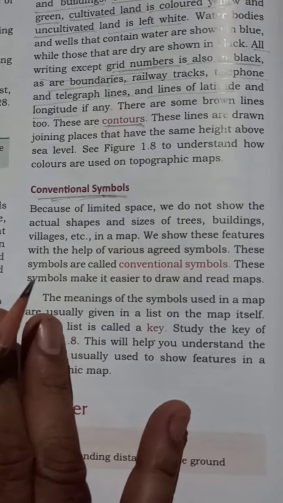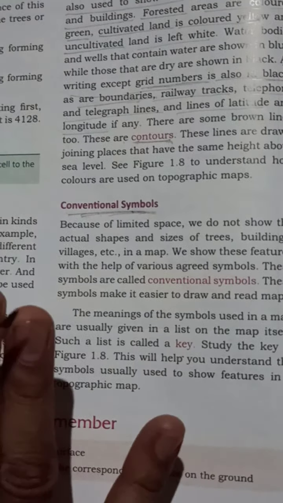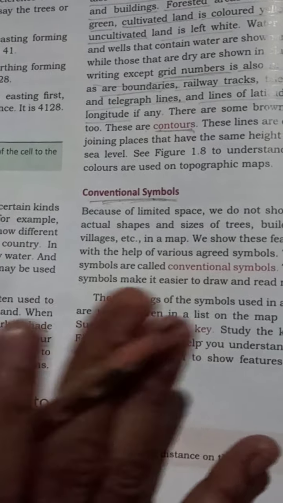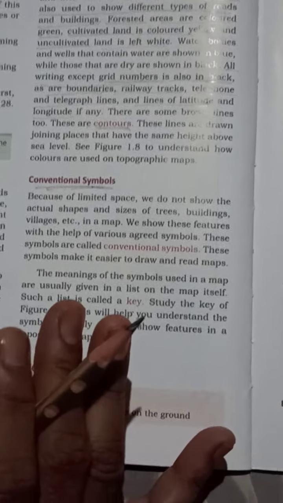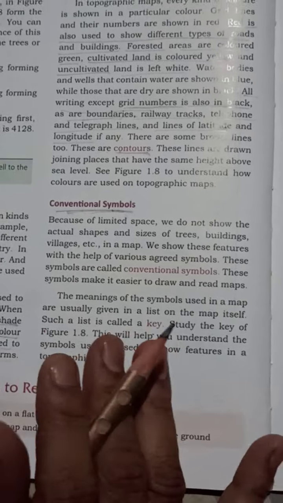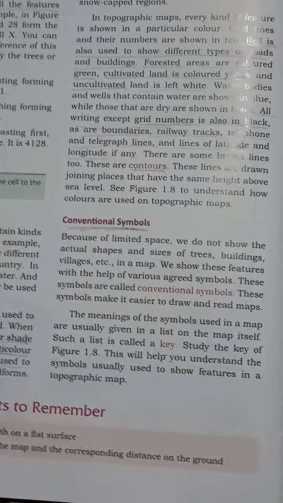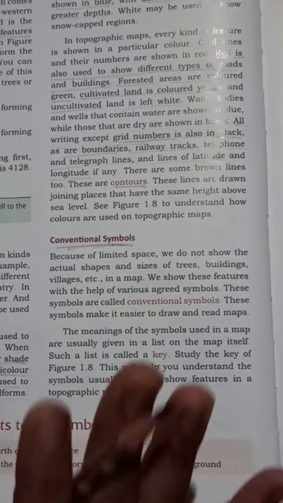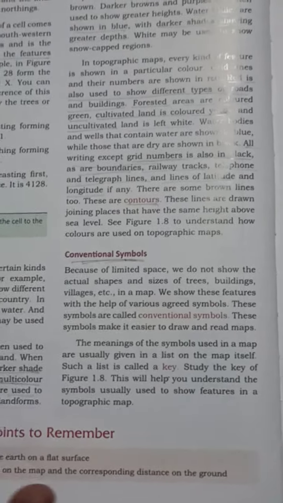The various features shown on a map are represented by conventional signs or symbols. For example, color can be used to indicate a classification of road. This is a good example of a conventional symbol.